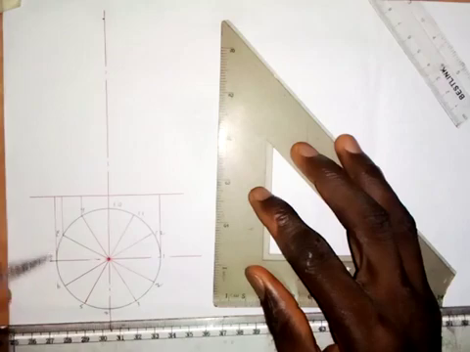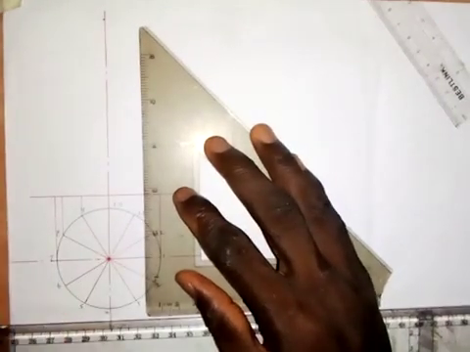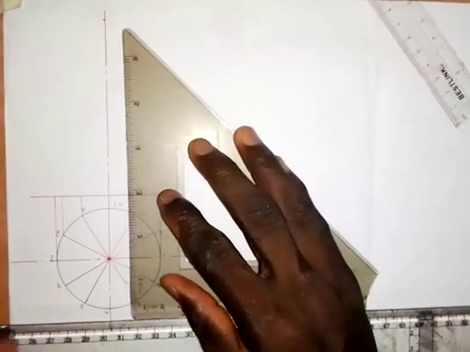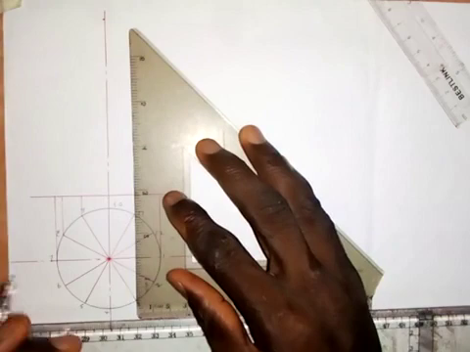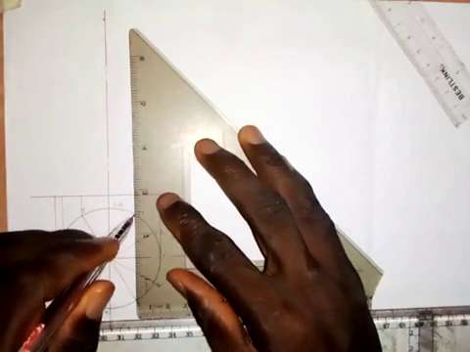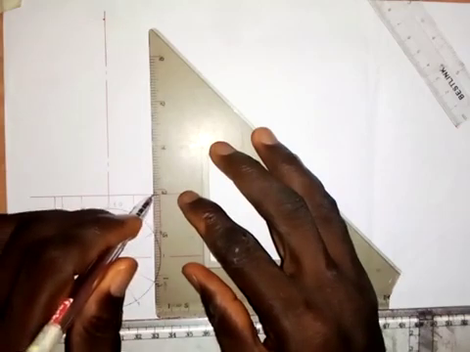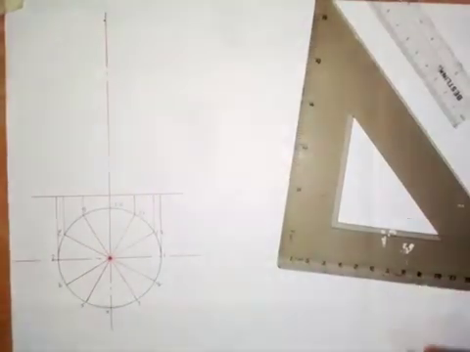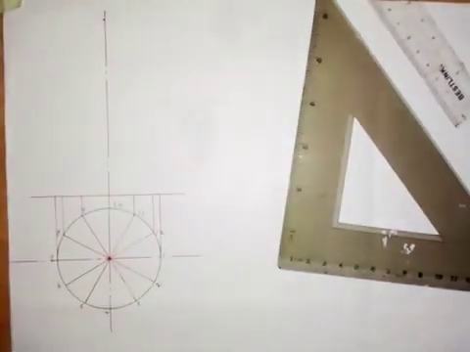And don't forget that 6 and 8 are on the same point on the circumference of the circle, and then 5 and 9 are on the same point, and then 4 and 10 are on the same point, and 3 and 11 are on the same point. So let's bear that in mind. Then I will draw a vertical line from here. With all that I've done here, I'm going to connect this point with the apex of the cone.